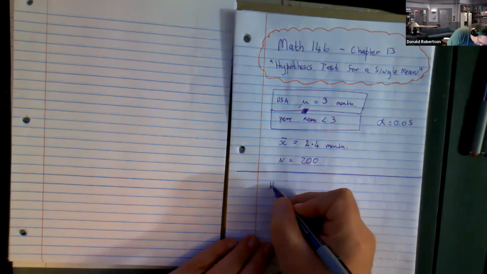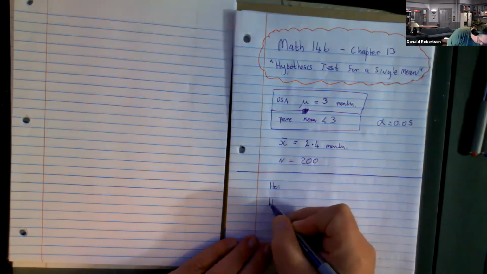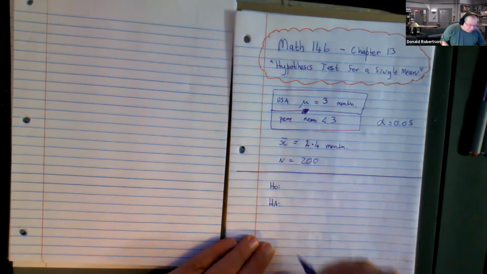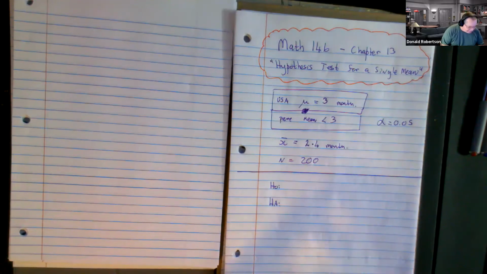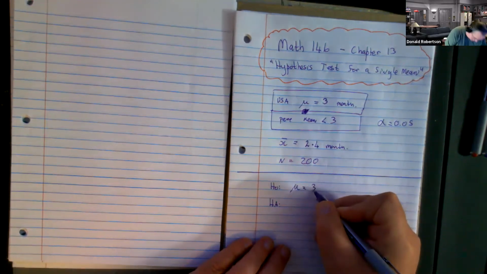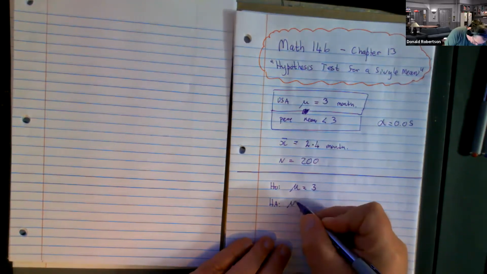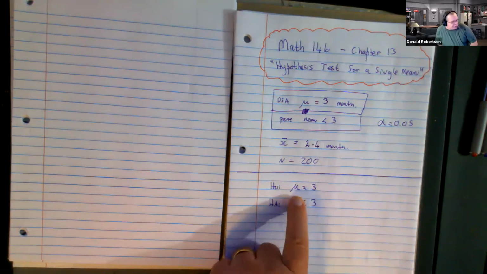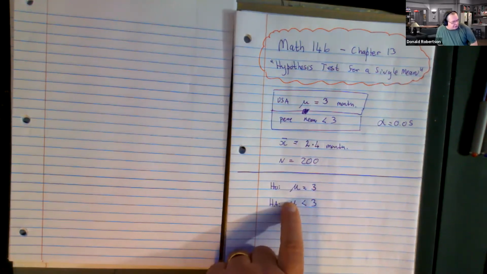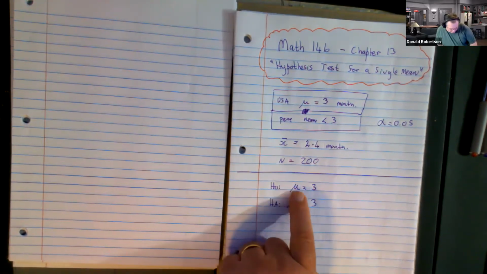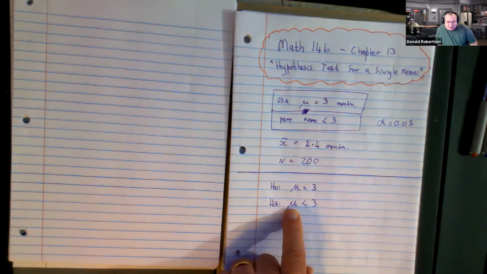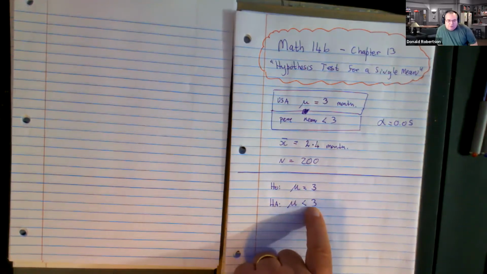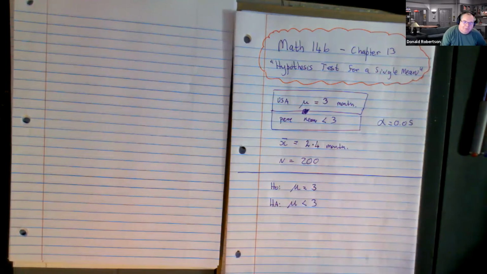First thing you do is you set up an H0 and an HA. But we are not dealing with proportions here. So the null hypothesis is that μ is equal to 3, and for this particular story, the alternative is that μ is less than 3. And you notice it's μ that we're using, right? μ is the population mean. So we are saying it used to be 3, and the alternative is that the population mean is now less than 3. So far, so good.